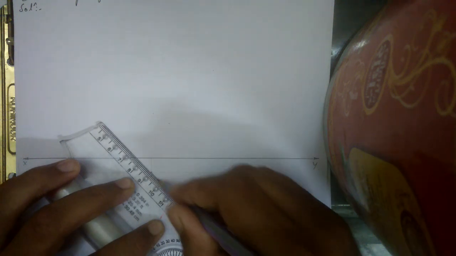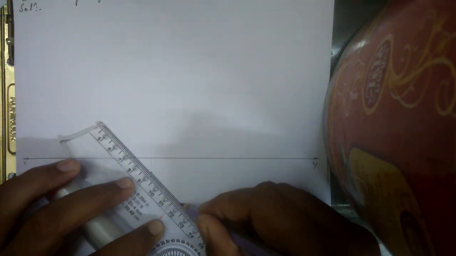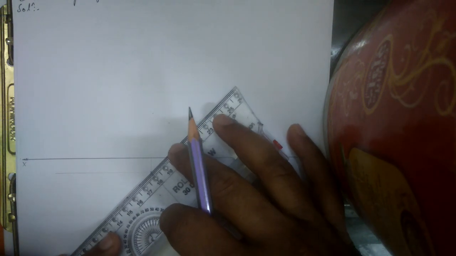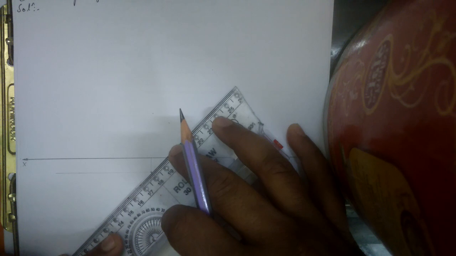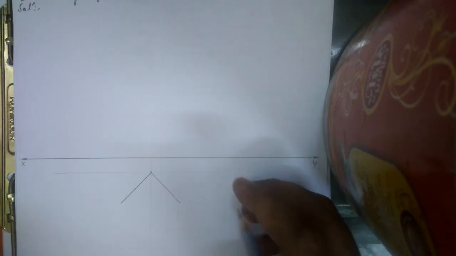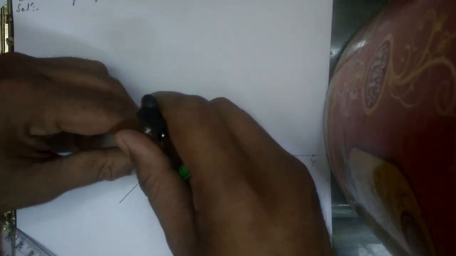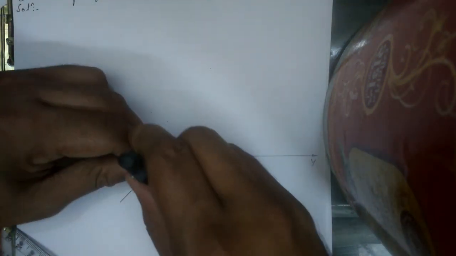So here it is. So it's 30 mm over here. Again it's 30 mm over here. Like this. Now I simply need a 30 mm distance like this, which I have taken.